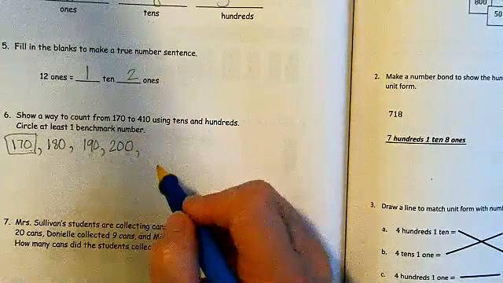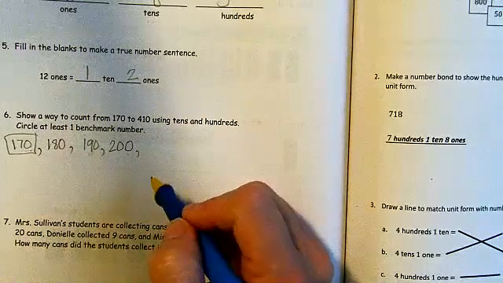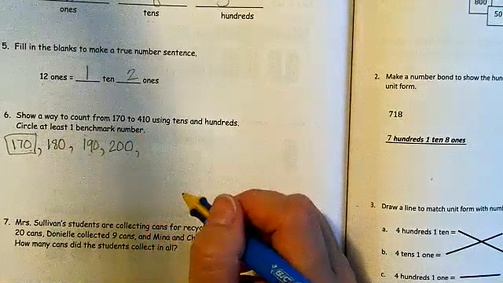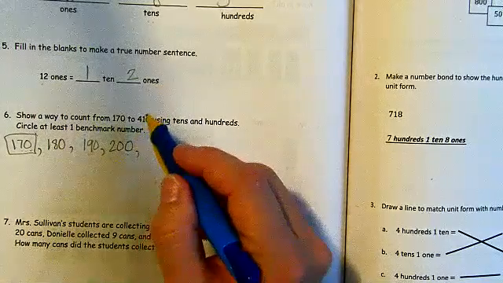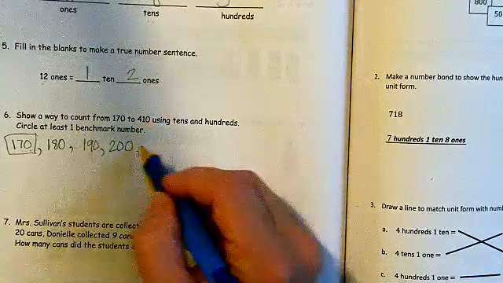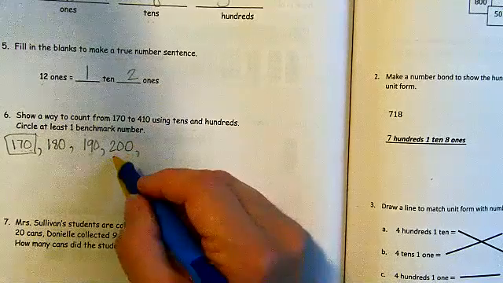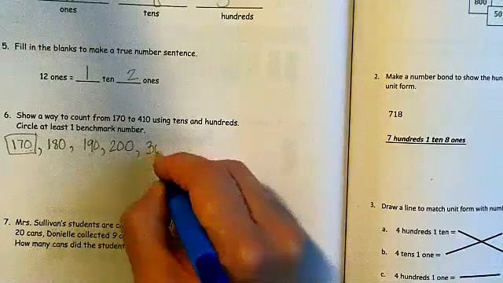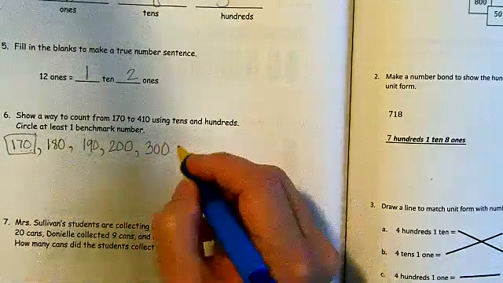From 200, do we need to keep adding by 10 or can we start to skip count by 100? We could. We need to get from 200 to 400. So if I put another 100 out, 200 and another 100 would be 300.